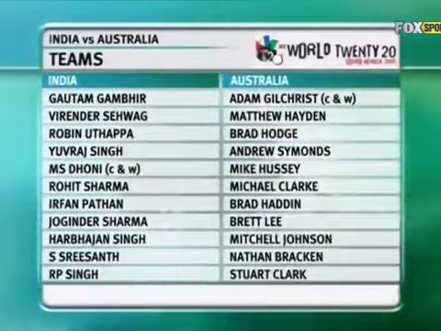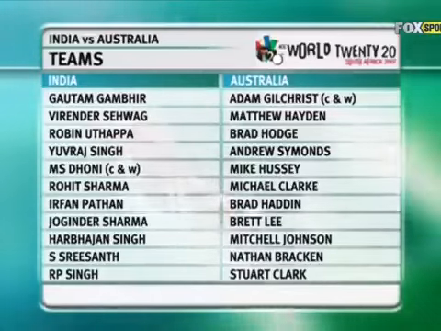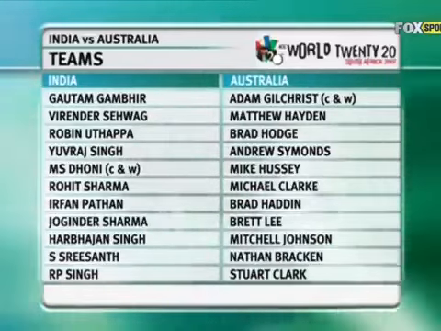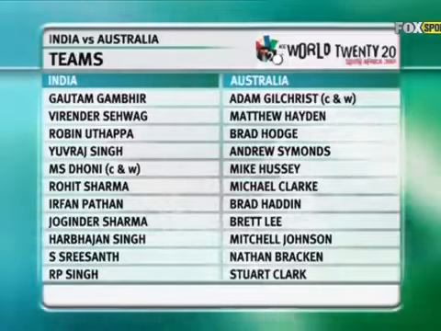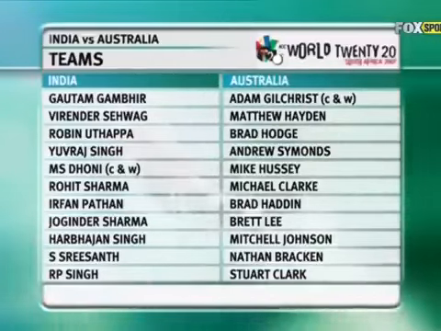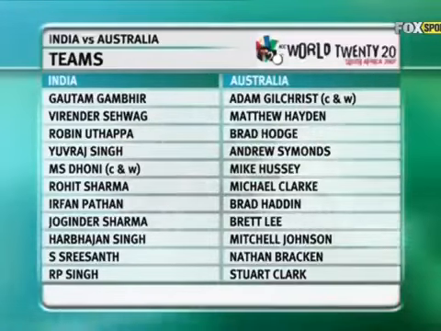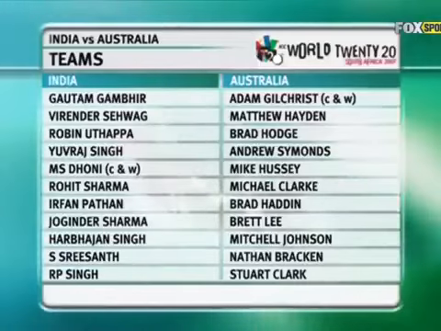India with Gautam Gambhir and Virender Sehwag, Robin Uthappa, Yuvraj Singh, Mahendra Singh Dhoni, the captain. Rohit Sharma comes into the side, Irfan Pathan, Harbhajan Singh, Joginder Sharma, the medium pacer, Sreesanth and RP Singh.